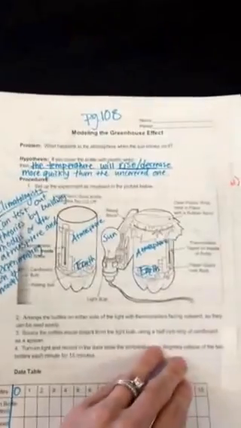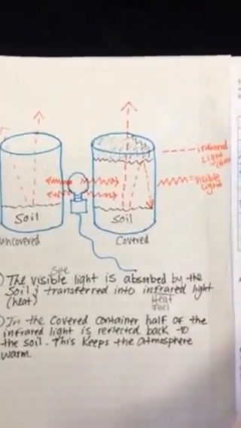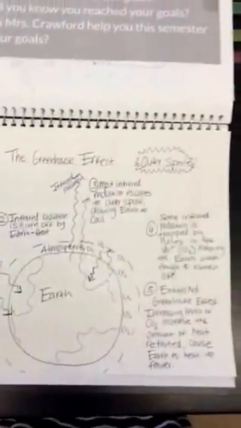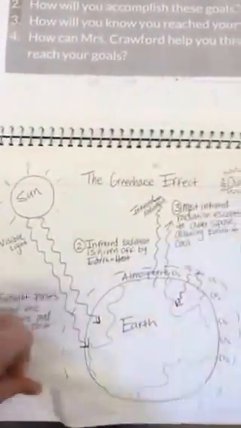And on page 108 is the modeling of the greenhouse effect, where we got to model how that looks. So we have our graph on the back and our questions, and then we drew the diagram also underneath on the notebook paper. And then we have, on page 109, our goals for second semester. And on page 110, our diagram on the greenhouse effect and how it is created.